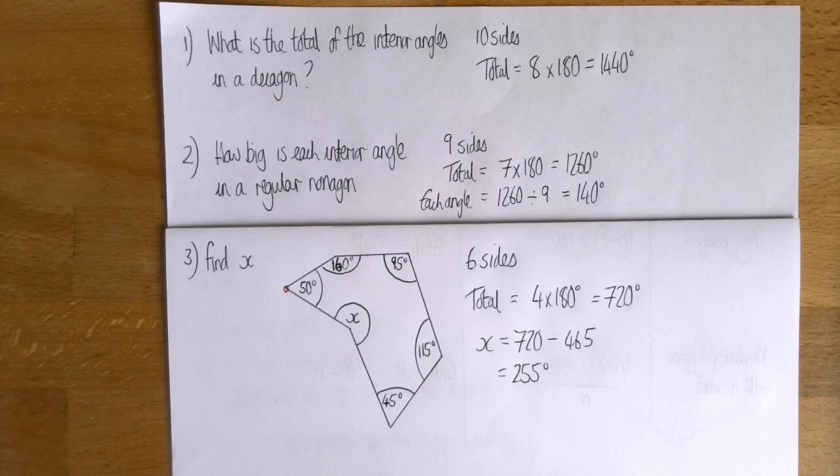So today we've been talking about interior angles, and the attached worksheet is questions along those lines.